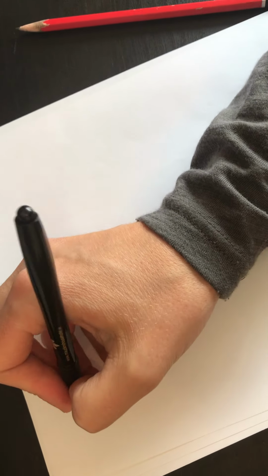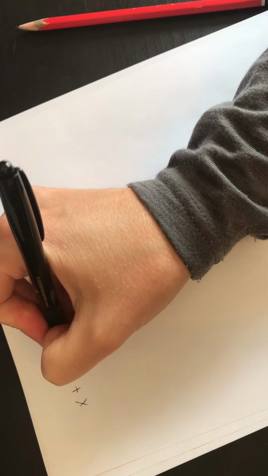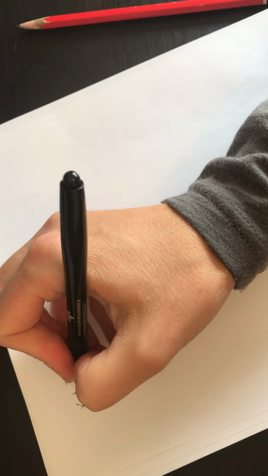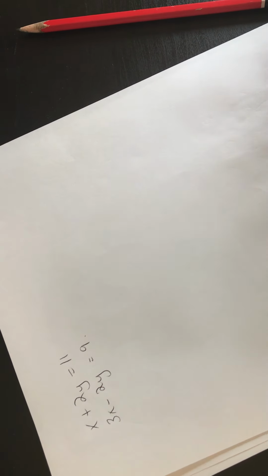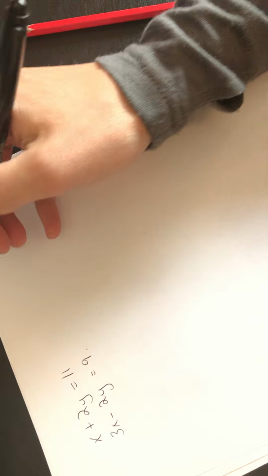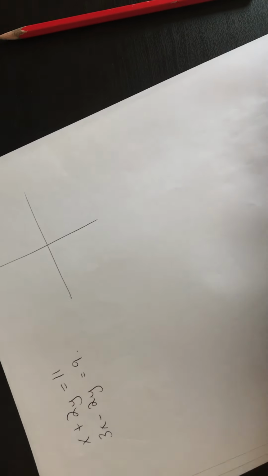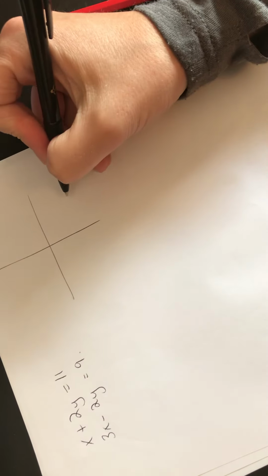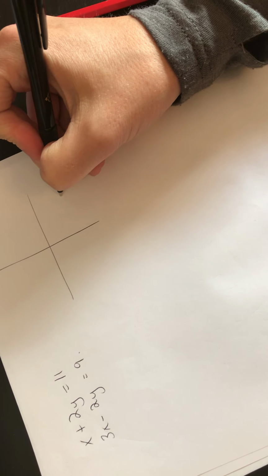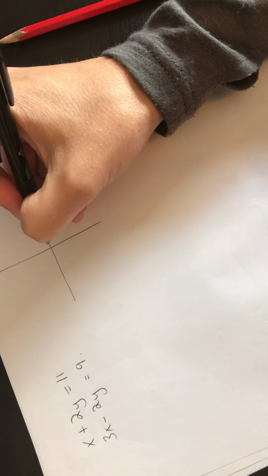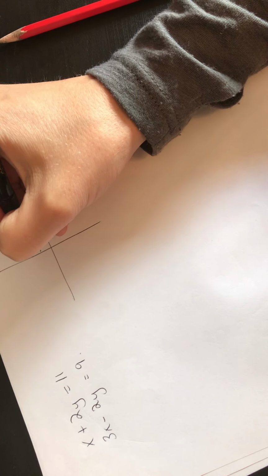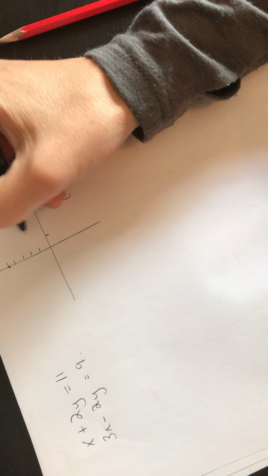Another simultaneous equation: x plus 2y equals 11 and 3x minus 2y equals 9. So method 1, I'm going to maybe just draw it out. x plus 2y equals 11. Well, if x is 1, that's 5, so 1, 5. So there's one of my points.